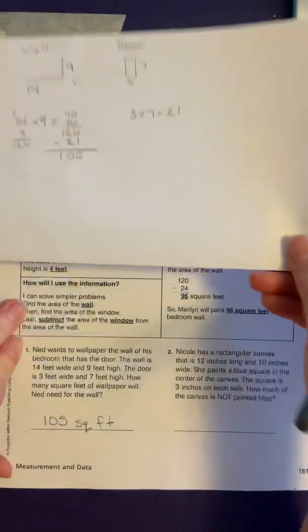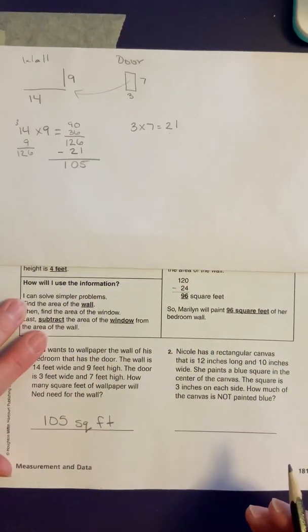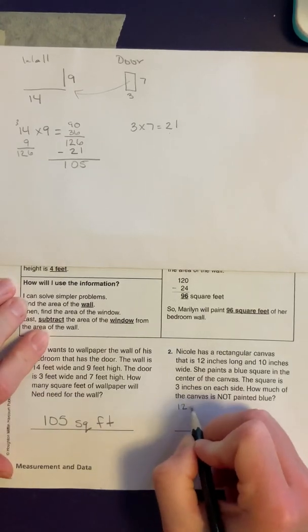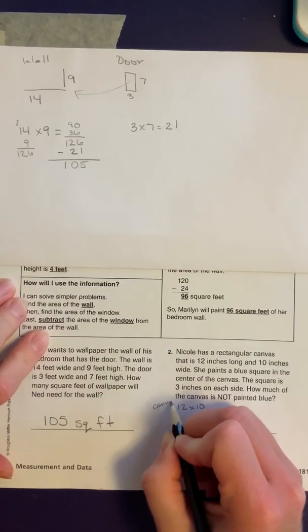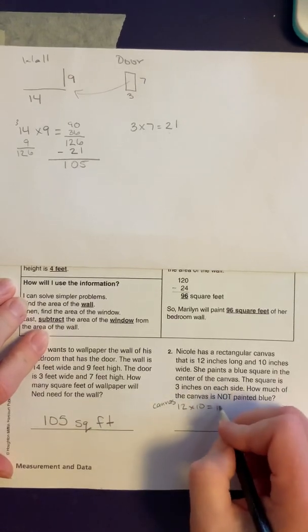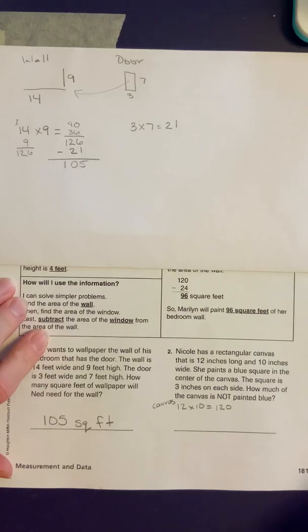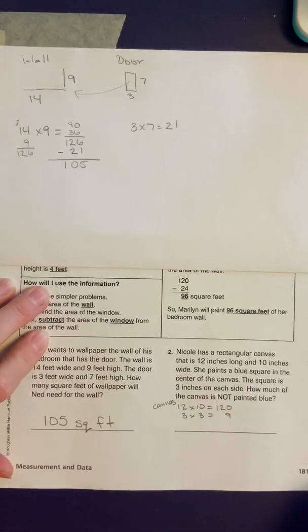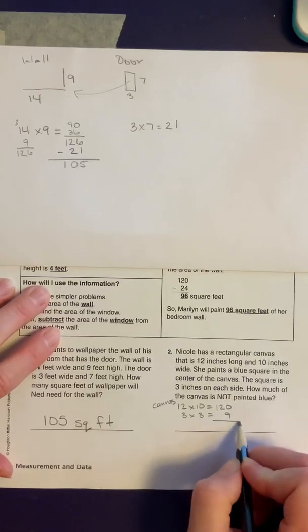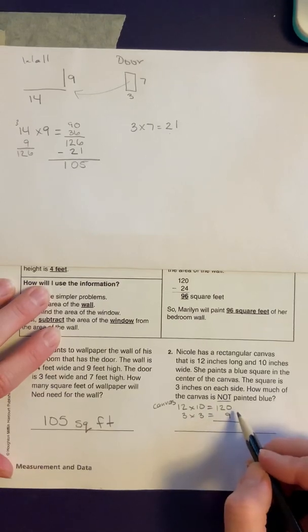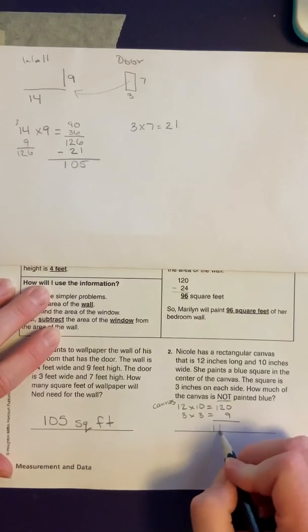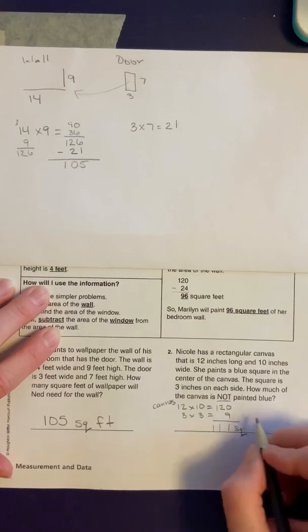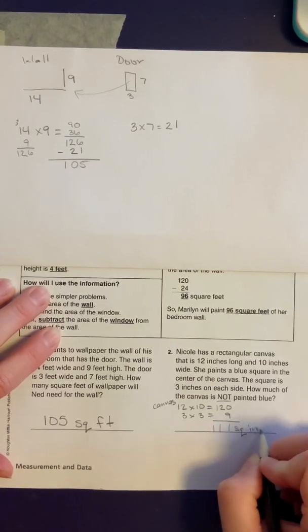All right, Nicole has a rectangular canvas that is 12 inches long and 10 inches wide. She paints a blue square in the center of the canvas. The square is 3 inches on each side. How much of the canvas is not painted blue? Not painted blue. 120 minus 9 is 111 square inches.